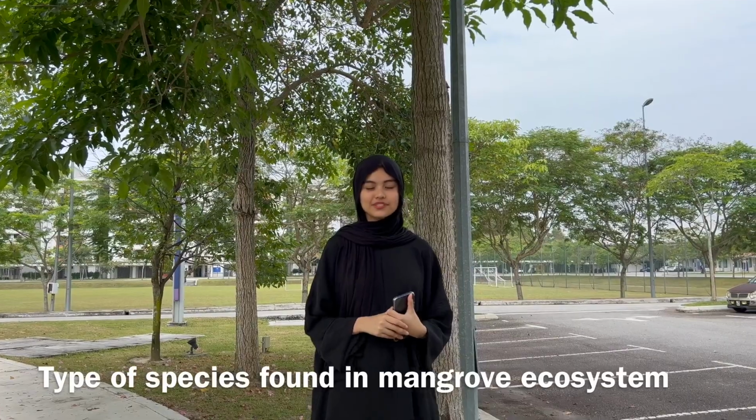Mangrove ecosystems are a habitat for a plethora of species of flora and fauna. These species are highly adapted to the highly dynamic and harsh environments of mangrove swamps. Some of the most common examples of flora in mangrove ecosystems are Avicennia, Rhizophora, Bruguiera, and Sonneratia species. Mangrove plants have complex root systems which help them thrive in saline, waterlogged, and anaerobic conditions.